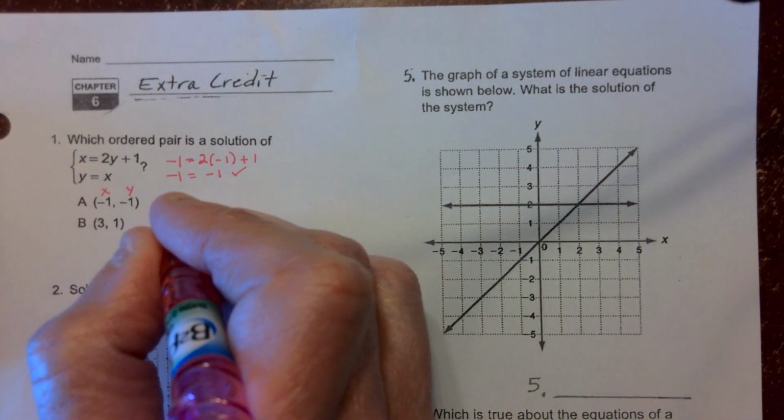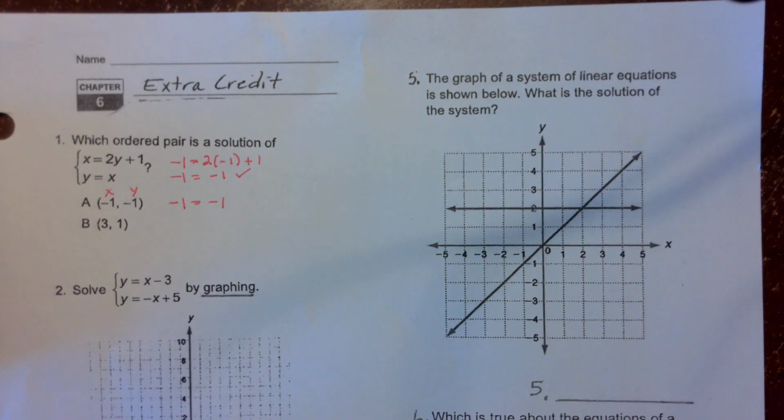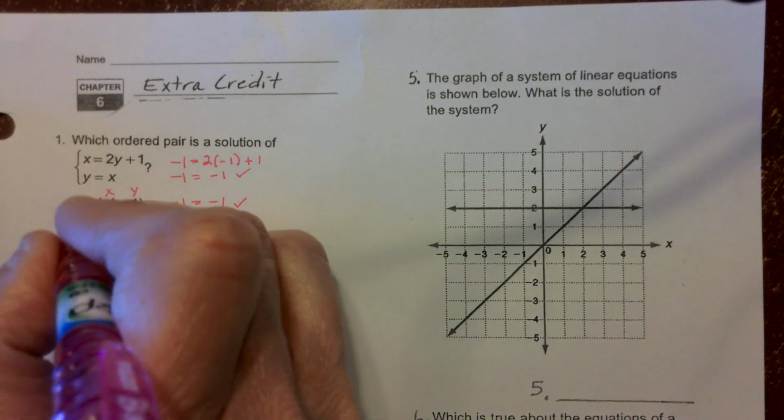y equals x. Well, that's straight up. y equals x. Yeah, they're equal. Check. There was nothing to even do with that one. So the answer is A.